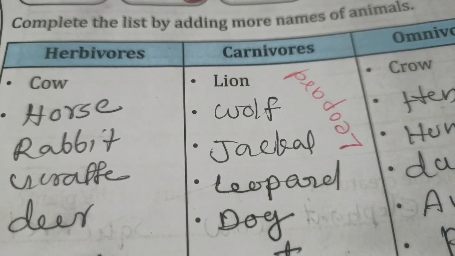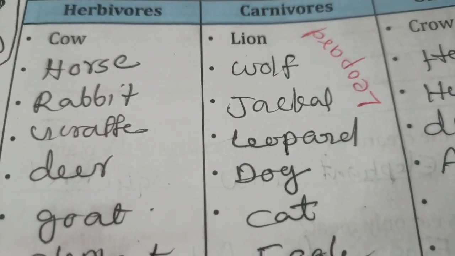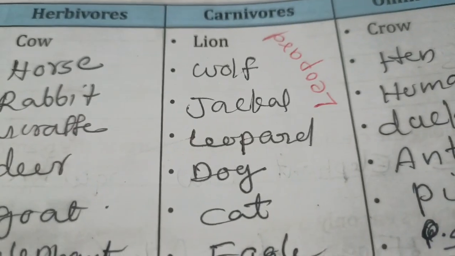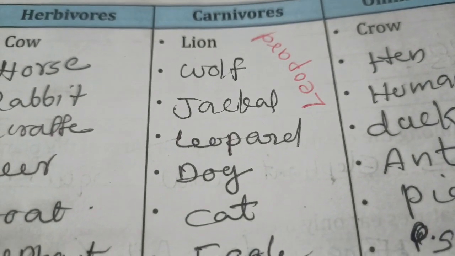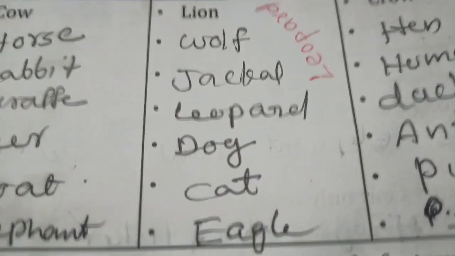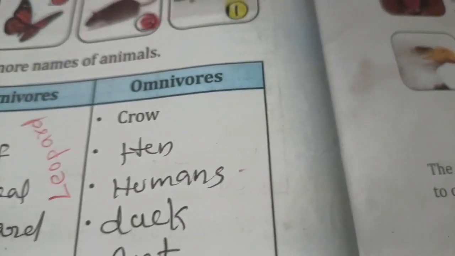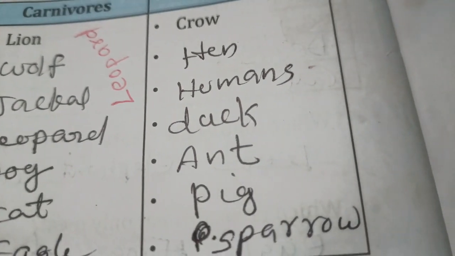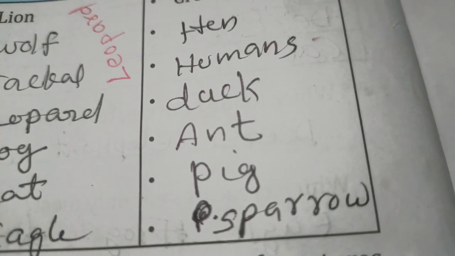Complete the list by adding more names of animals. Herbivores: cow, horse, rabbit, giraffe, deer, goat, elephant. And carnivores: lion, wolf, jackal, leopard, dog, cat and eagle. And in the column of omnivores, you please write crow, hen, humans, duck, ant, pig and sparrow.